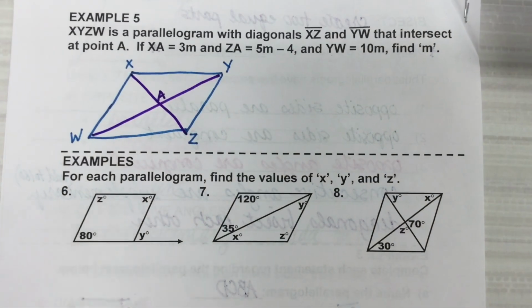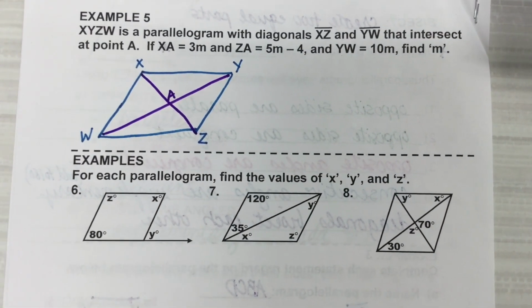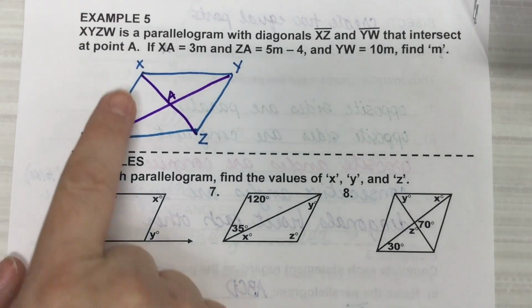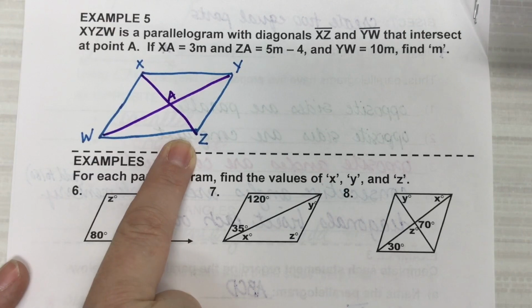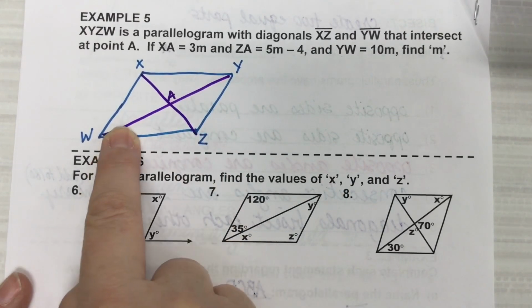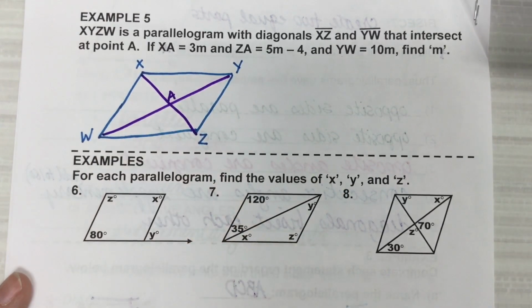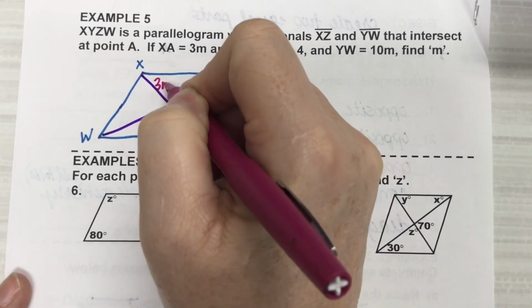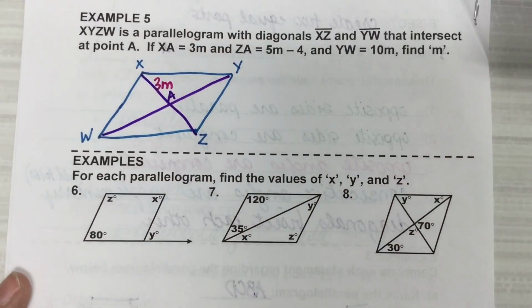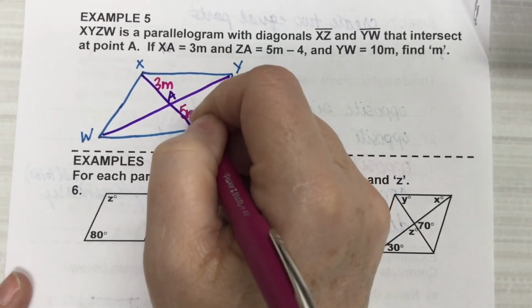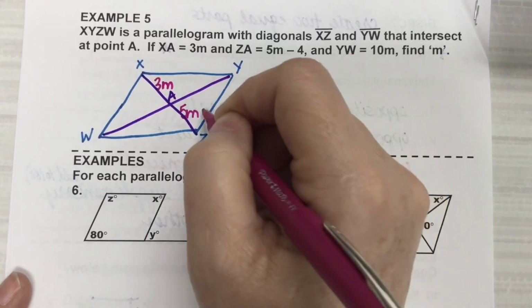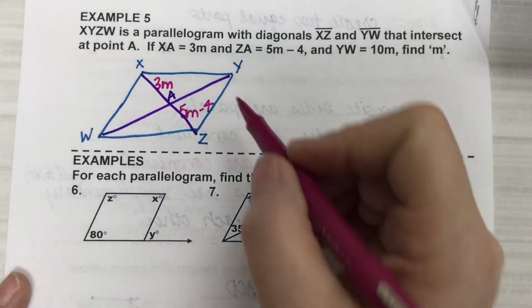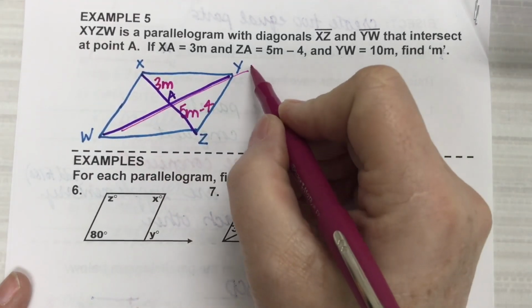Again, if you don't have a picture, you should always draw one. So example 5 says XYZW is a parallelogram with diagonals XZ that I drew in and YW that I drew in, and they intersect at point A. Then it goes back and tells you that XA is 3m. So this length is 3m from X to A. And ZA is 5m minus 4. And then YW, that's the whole thing right here, is 10m.